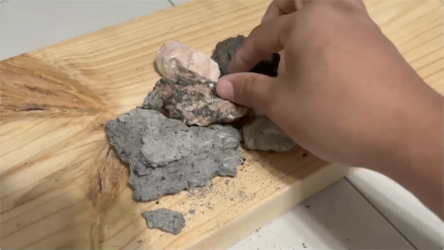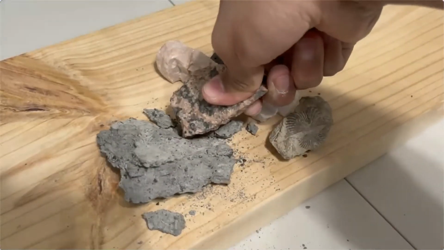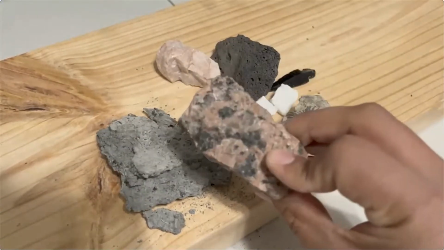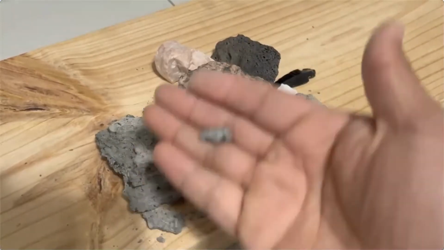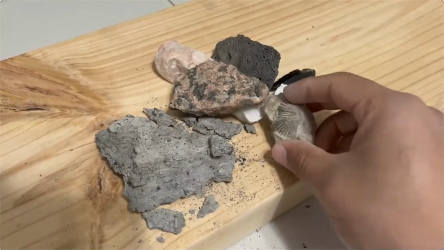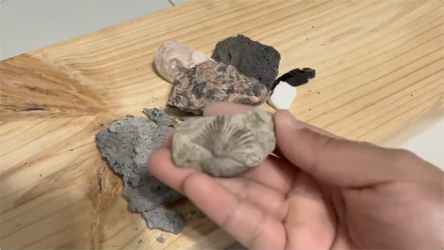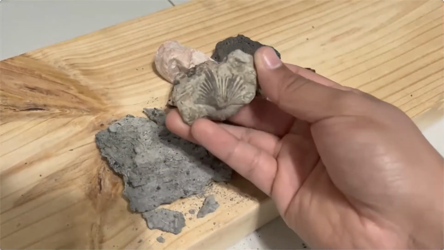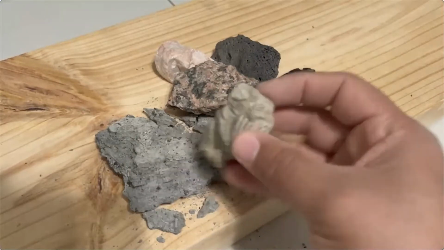Now, I wonder if I can do the same thing with this rock. Let's see. Nope. This is a very hard rock, so I can't break it. This one is very brittle, which means I can break it pretty easily. So some rocks are hard, some rocks are very brittle. Now, the last rock I want to show you guys is pretty special because check it out. What does it have? It's a fossil. So sometimes you get lucky and you find some fossils in rock.